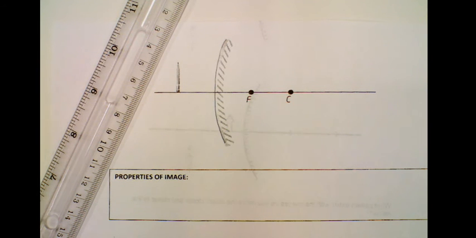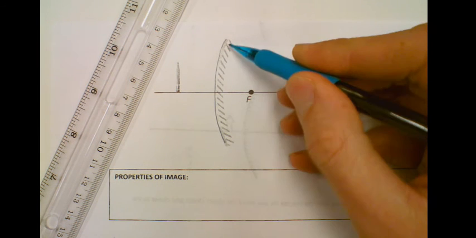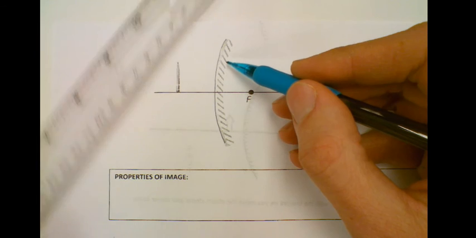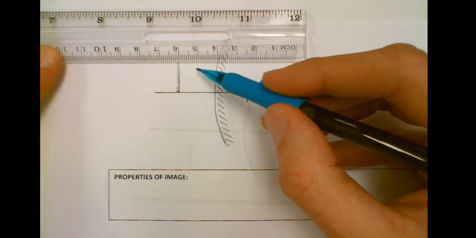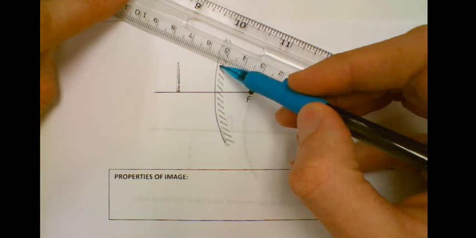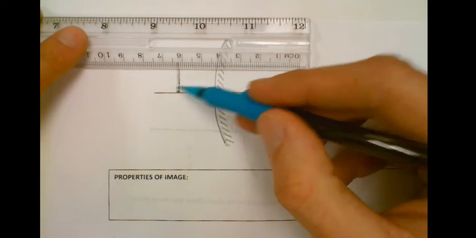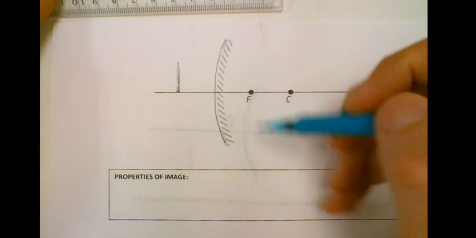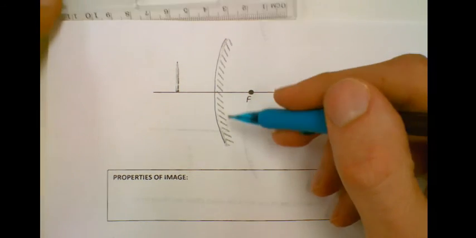Hello, it's Mr. Primer here, and in this video we're going to be learning about how to draw ray diagrams for convex mirrors. So convex mirrors are the opposite of concave. Any ray that's coming in parallel to the principal axis will be reflected outward. So all the rays that come in will diverge instead of a concave where they'll converge.